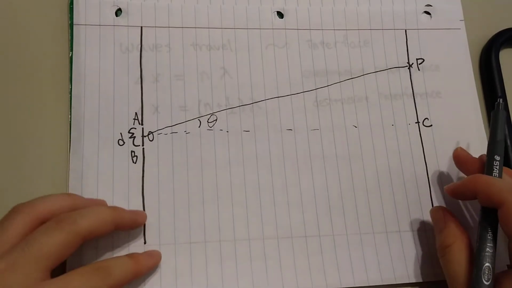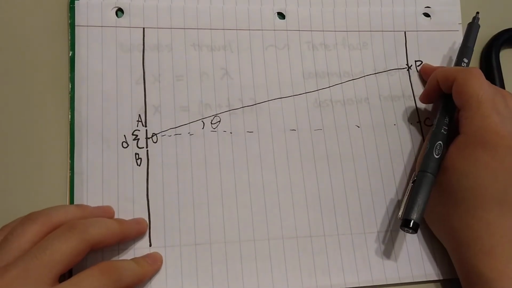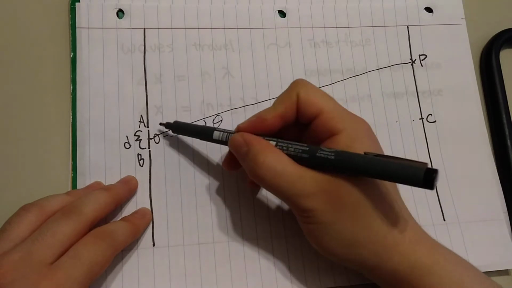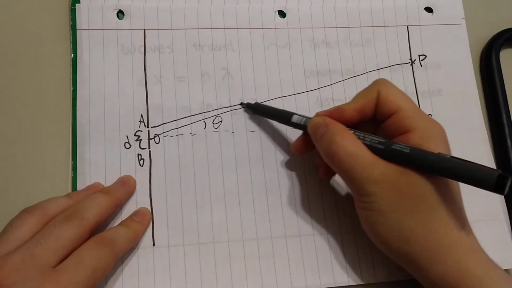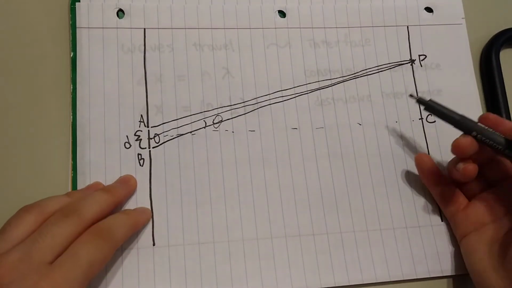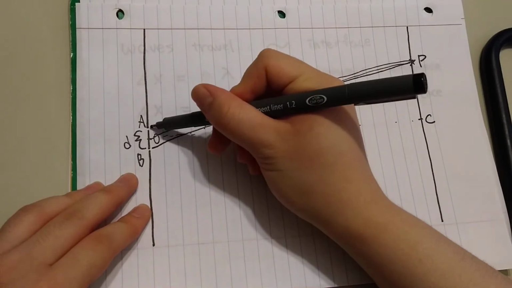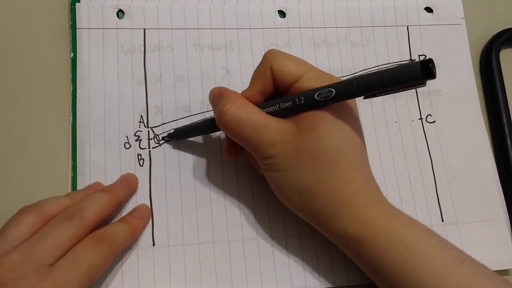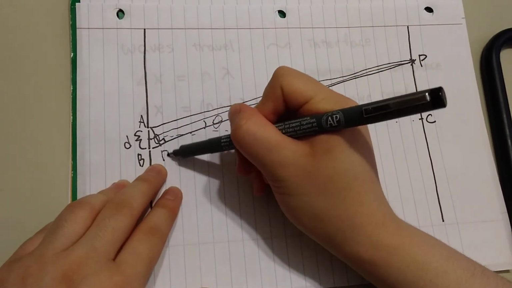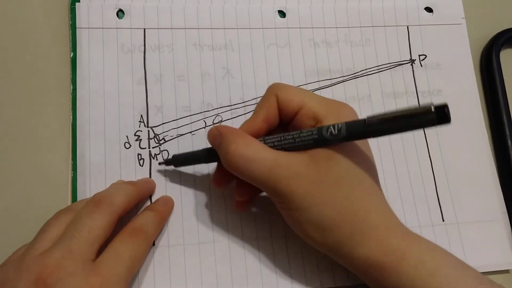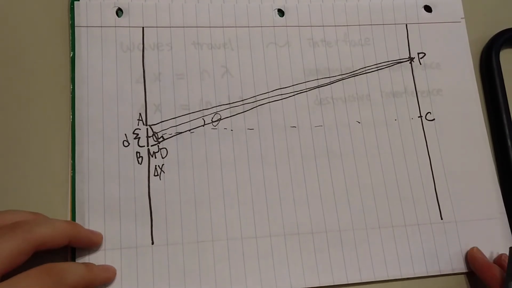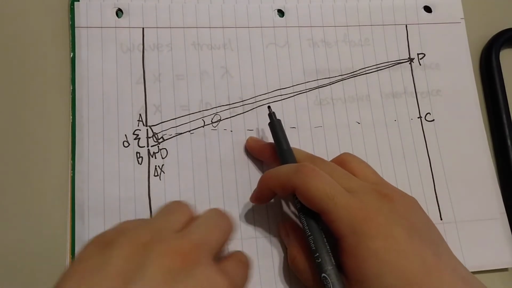To know whether this point is a constructive or destructive spot, we should compare the path lengths. The path length from the first slit is AP, and the second is BP. So the difference will be, straight to the BP, I will label this spot as D. This BD will be delta X. So how can I express this delta X with the angle theta?